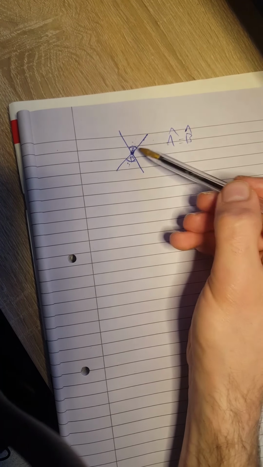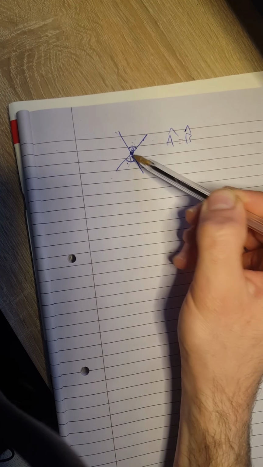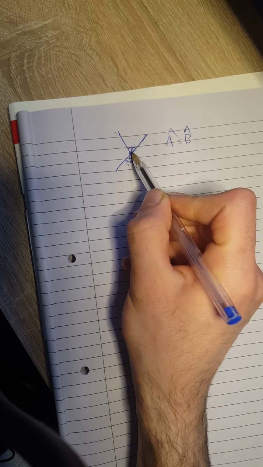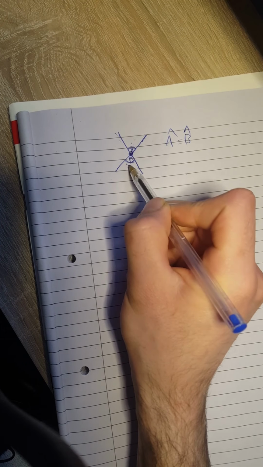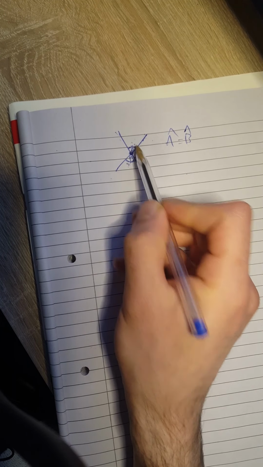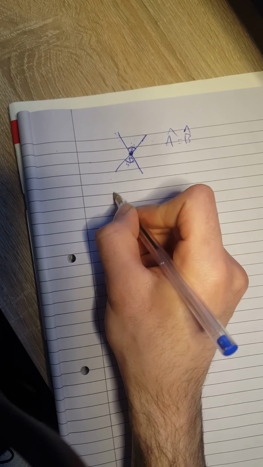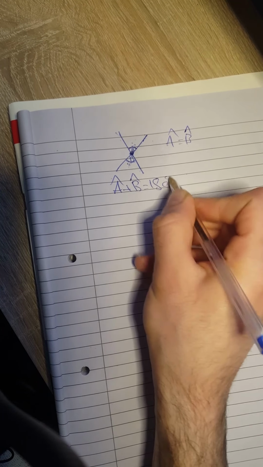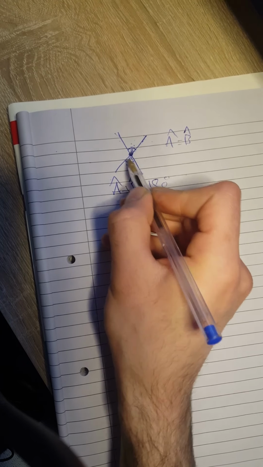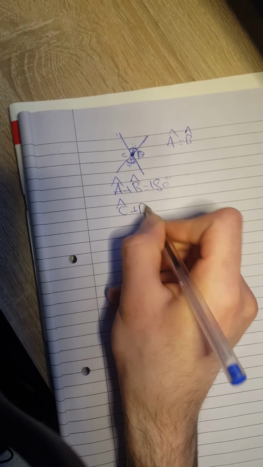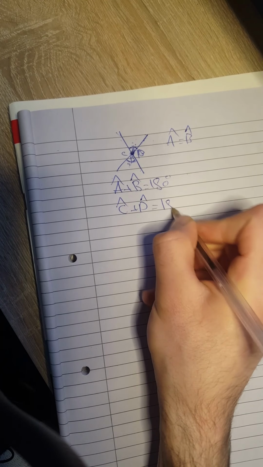Okay guys, if you've got two lines that cut each other and meet in one point, the sum of the adjacent angles will equal 180. That means angle A plus angle B will give me 180. If you call this one A and B, and this one C and D, then C plus D should give me 180.